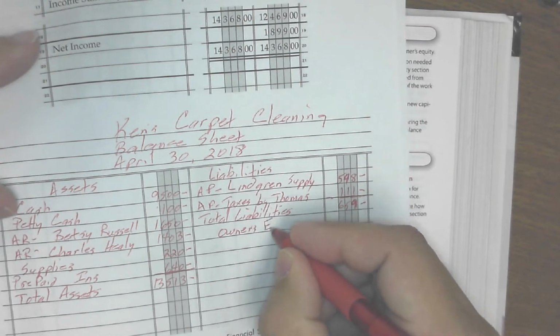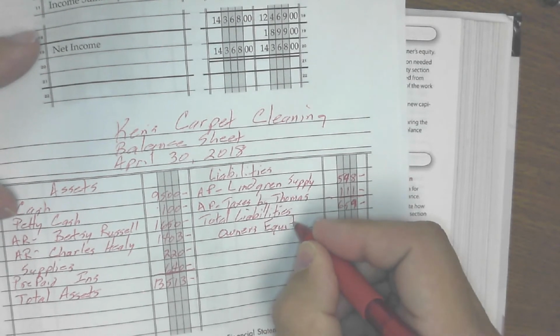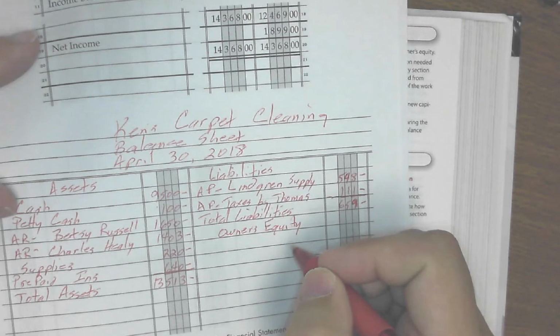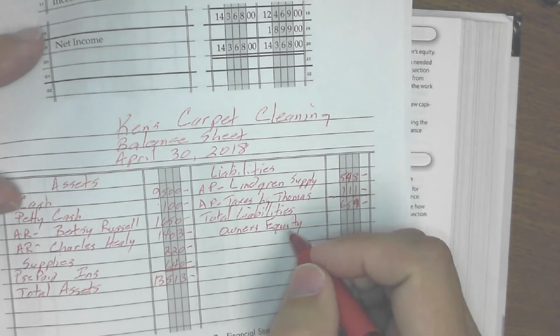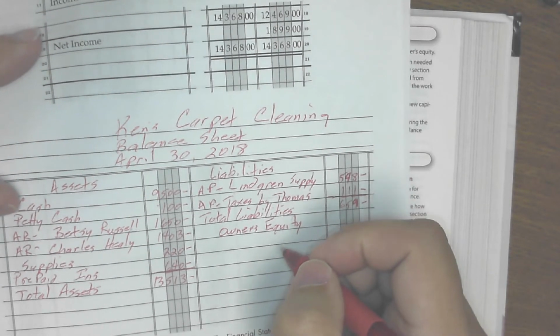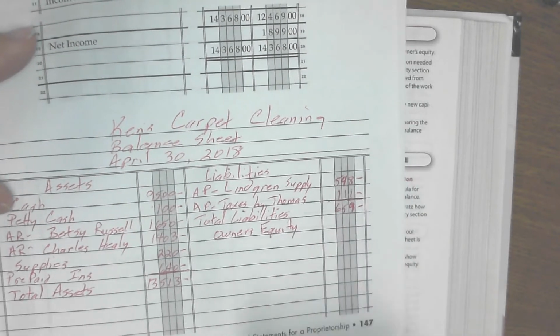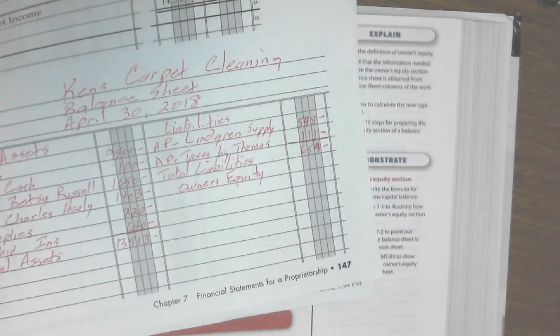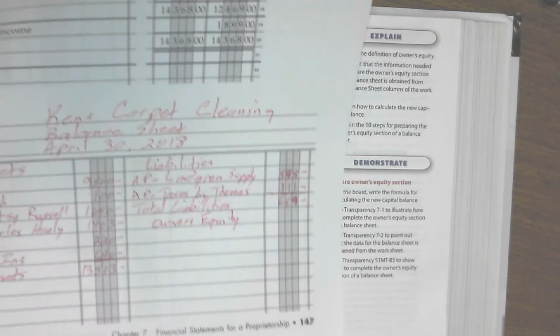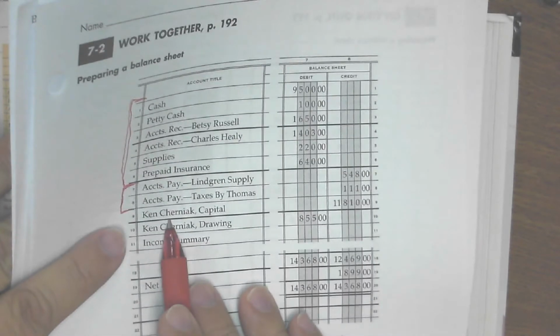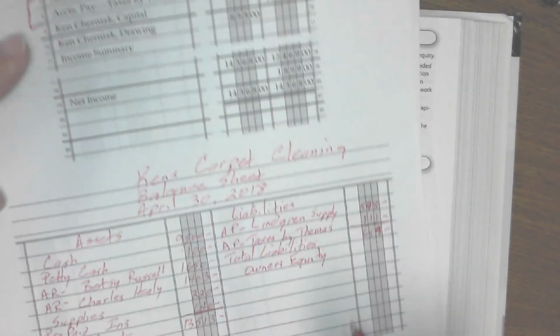Owner's equity. Let's see, who's our owner here? Ken Cherniak.